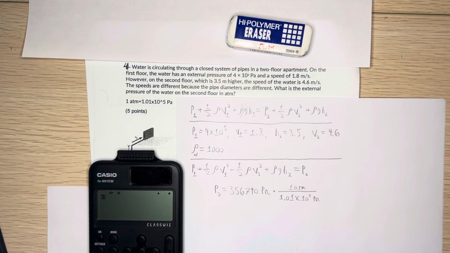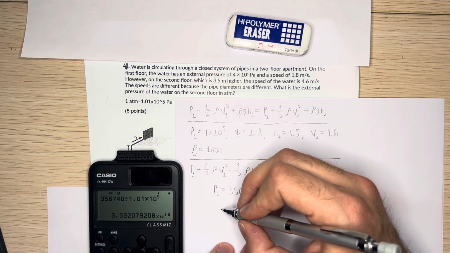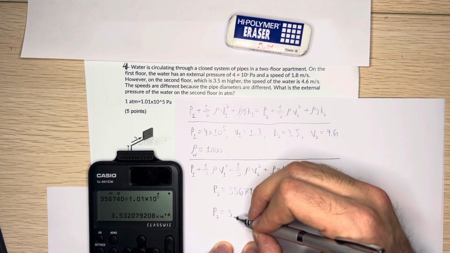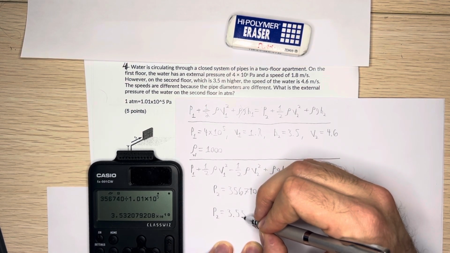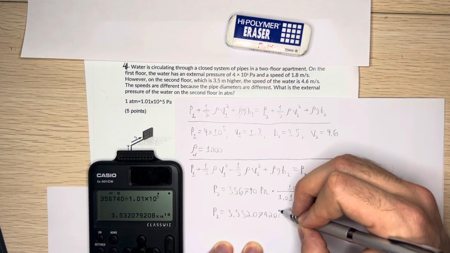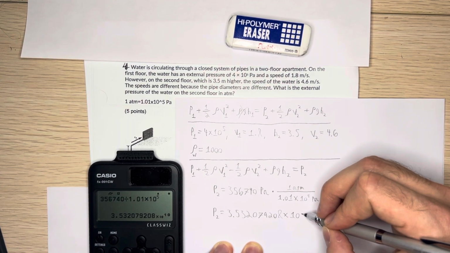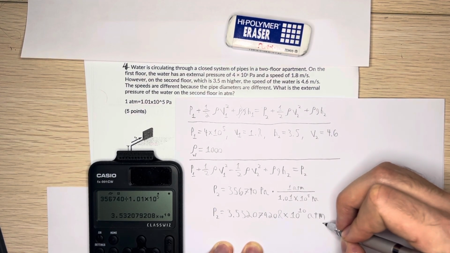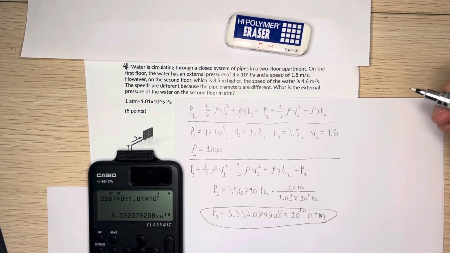So let's go ahead and do that. 356,740 divided by 1.01 times 10 to the 5th power. And that gives us our value here. So pressure 2 is equal to 3.532079208 times 10 to the 10th power in atmospheres. And so that is our answer for problem 4.